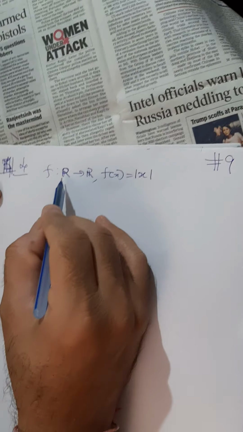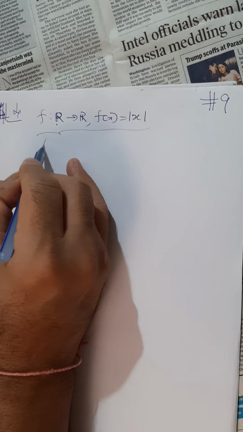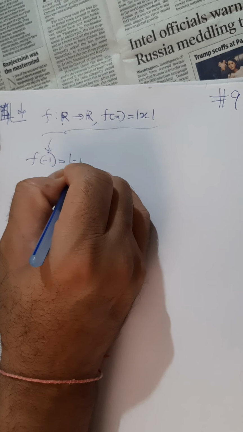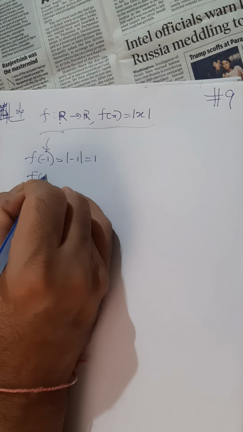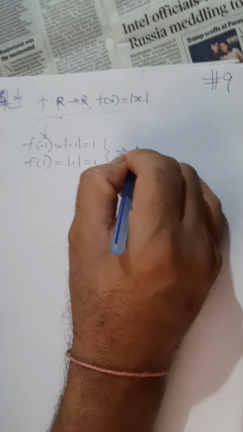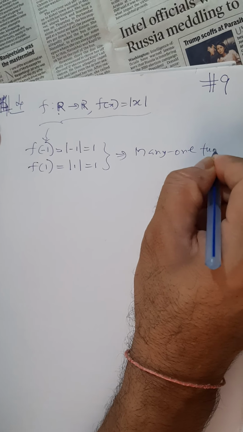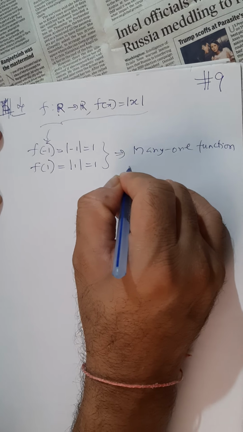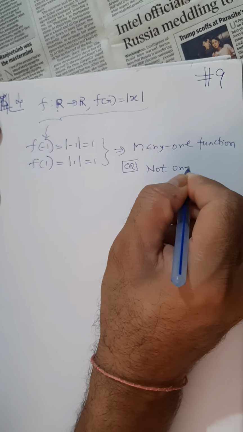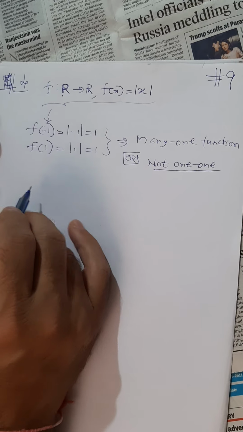So next, f from R to R, f(x) equals modulus x. Now this is also very well known. If I take f of -1, modulus of -1 is 1. And if I take 1, modulus of 1 is 1. So what's the conclusion from this? Many-one function. I mean, not a 1-1 function. You know this from 11th standard. All these things are from 11th.